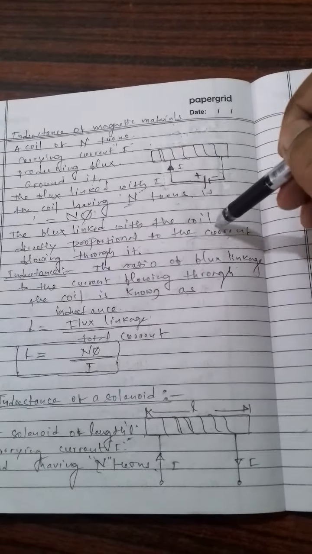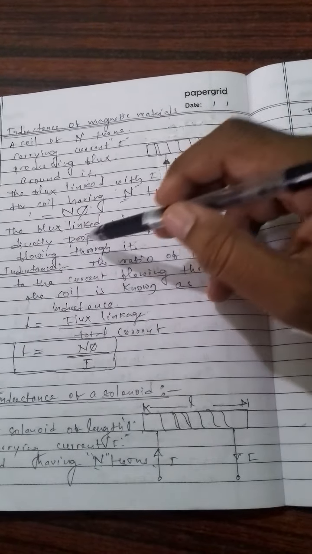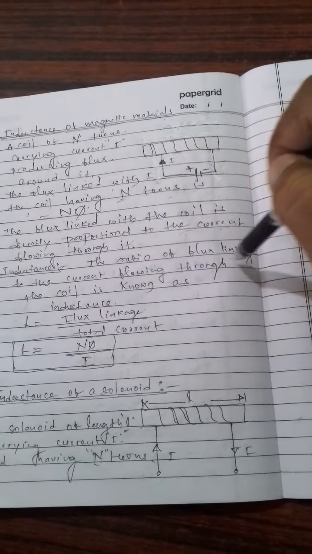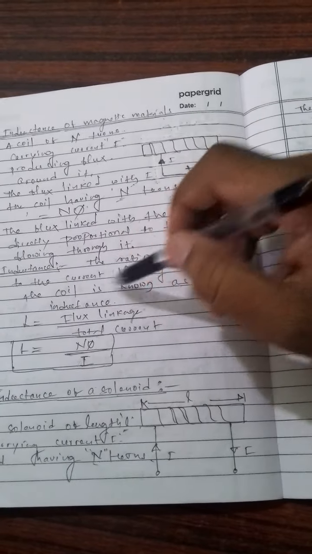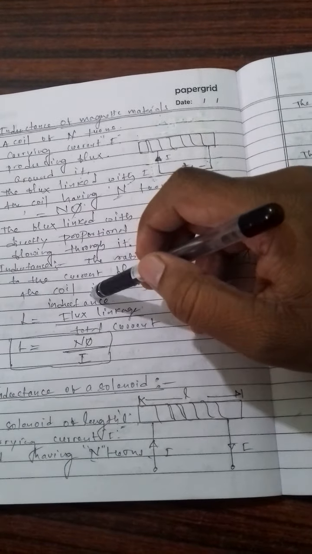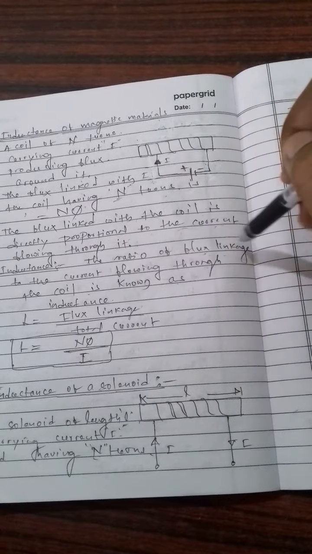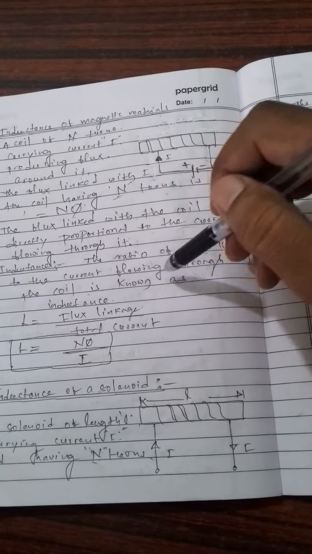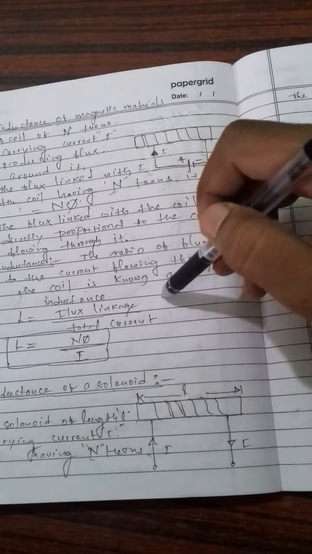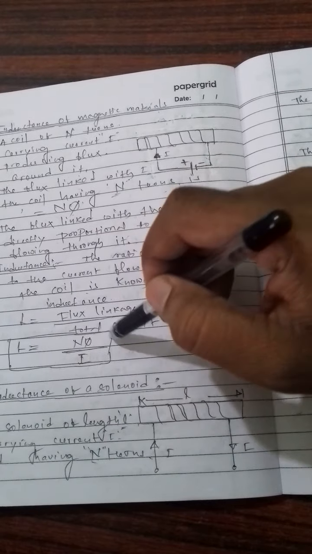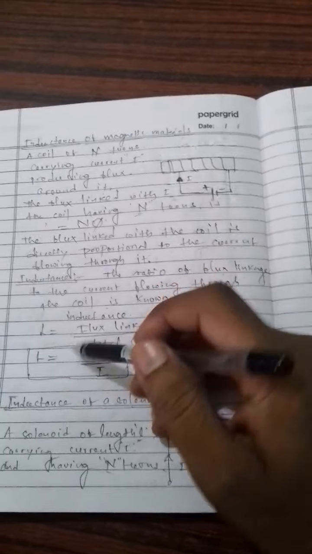Because the flux linked with the coil is directly proportional to the current flowing through it, the ratio of the flux linked with the coil to the current flowing through the coil is known as the inductance. Flux linkage upon total current, L is N phi by I.